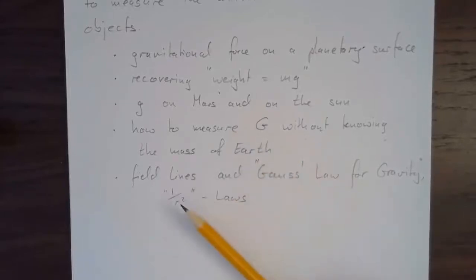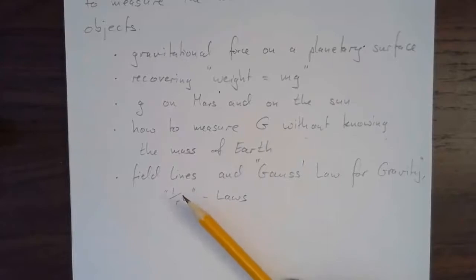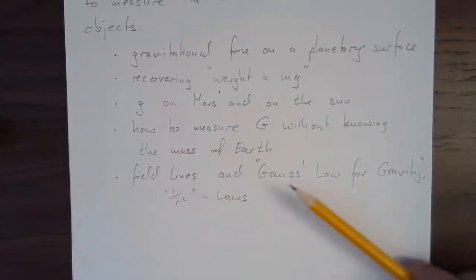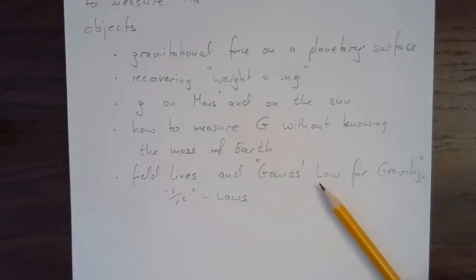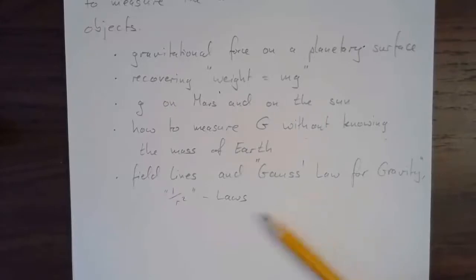And then we're going to talk a little bit about something called field lines and Gauss's law for gravity. We're really just going to touch on those. I just want to have mentioned them in this course. We're going to come back to Gauss's law for electromagnetism, or electrostatics specifically, in the future if you continue with your current physics series.